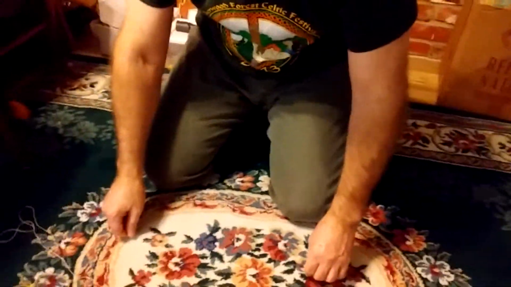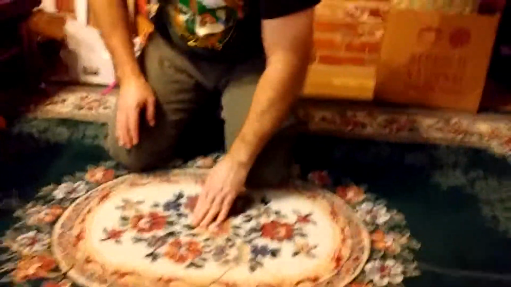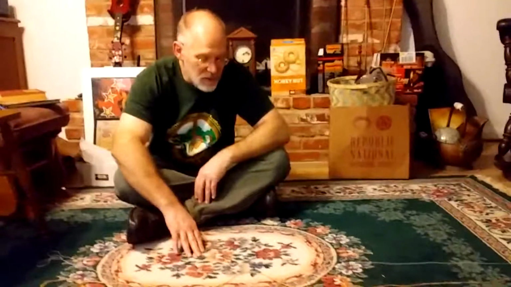What's the difference, do you think, between those 3 types of strings?